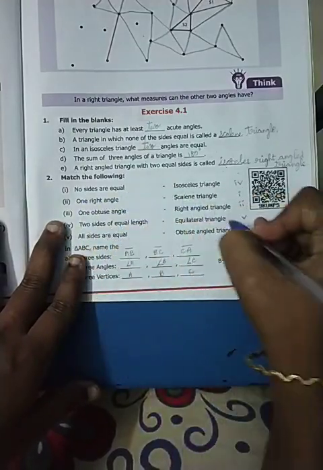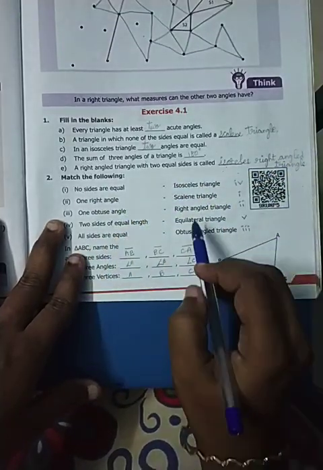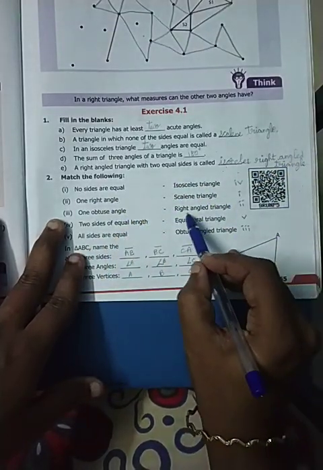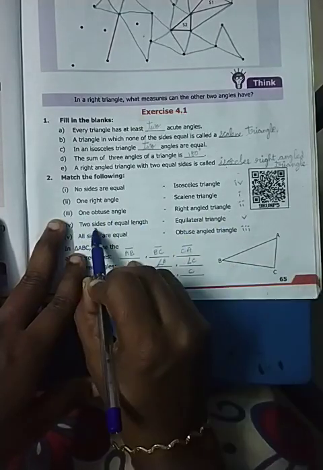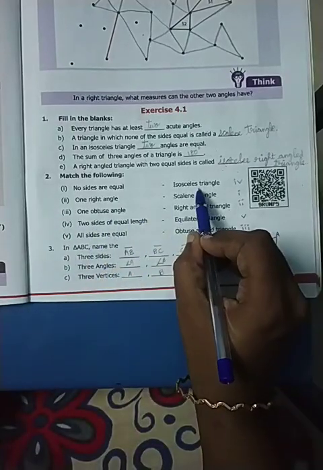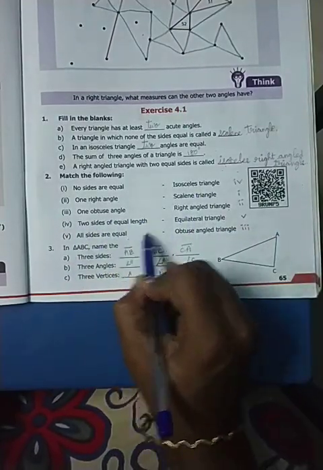No sides are equal, sorry, scalene. One right angle, it is called a right angled triangle. One obtuse angle, an obtuse angled triangle. Two sides equal, that means it is isosceles. All sides equal, equilateral.